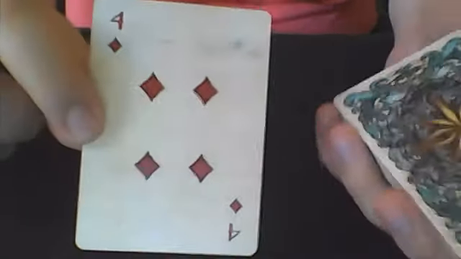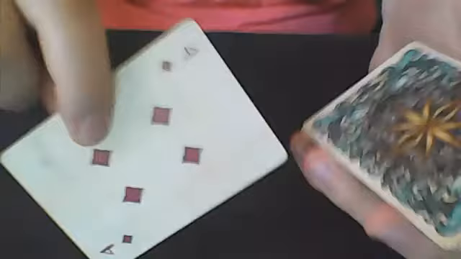So let's say you hand it over to the spectator and they give it a shuffle. After they're done mixing up the deck, they're going to take out any card. Now, I don't look at the card, but it's okay if you do. And it might be good if you have the card signed. So, in this case, we have the 4 of diamonds. All you want to do with this card is either control it to the top of the deck or keep it on top.